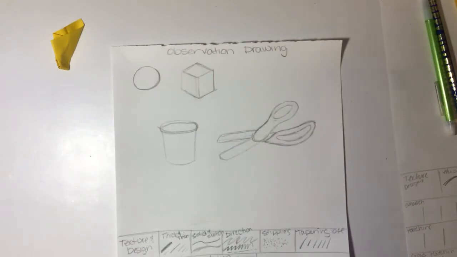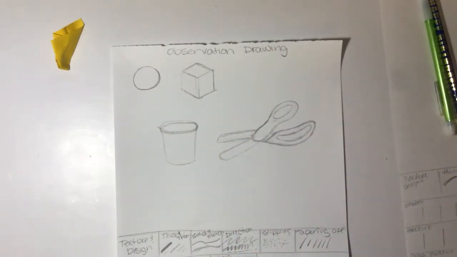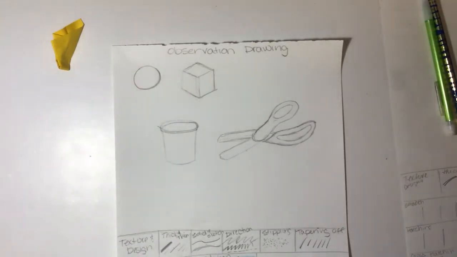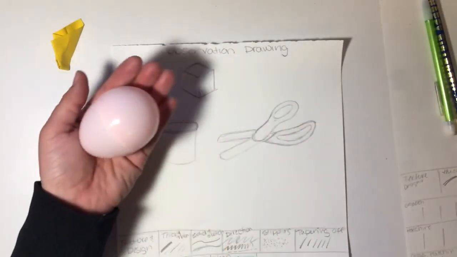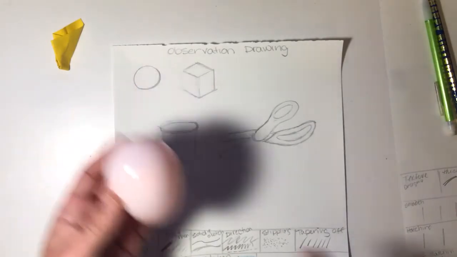All right, I'm gonna switch my pencil because I have definitely, if you need to sharpen a pencil, go for it anytime. Okay, so I wanna talk about light, highlight, cast shadow, and core shadow. Okay, so we're gonna look at this ball right here, okay? I know it's not the best, but kind of imagine that this is a ball.